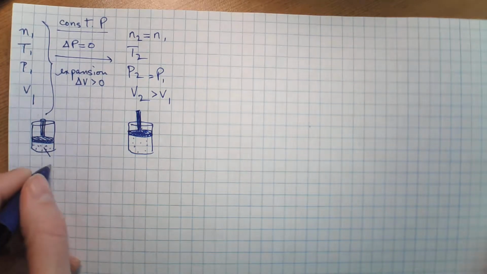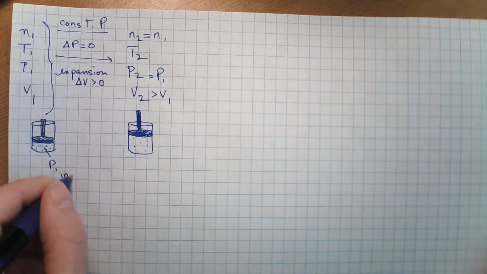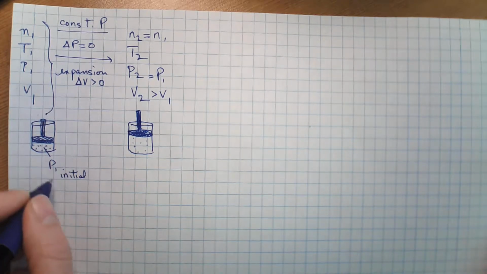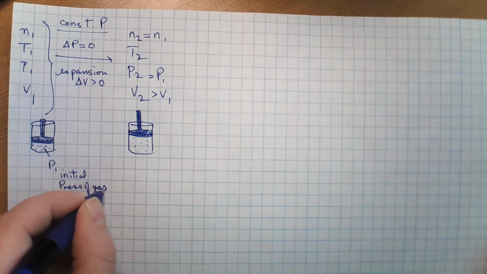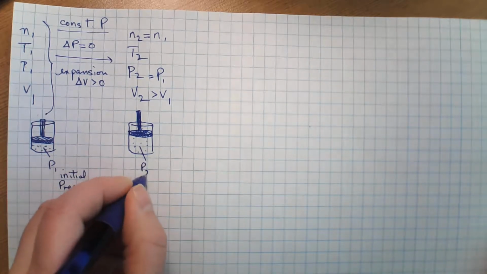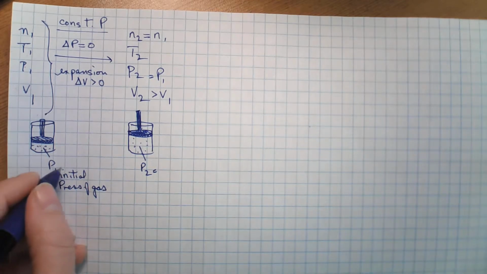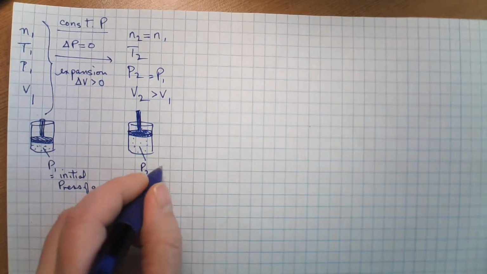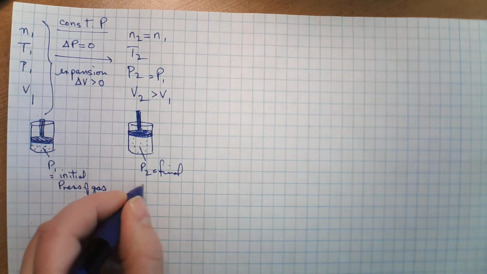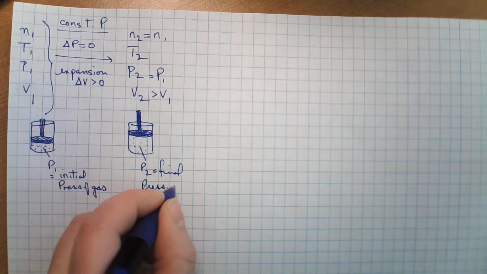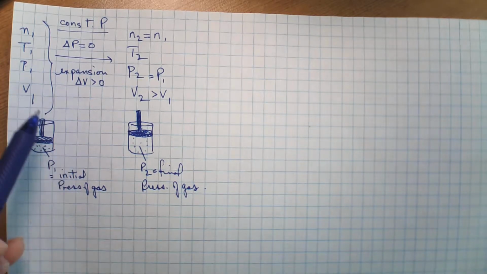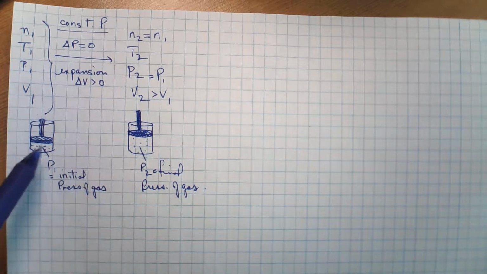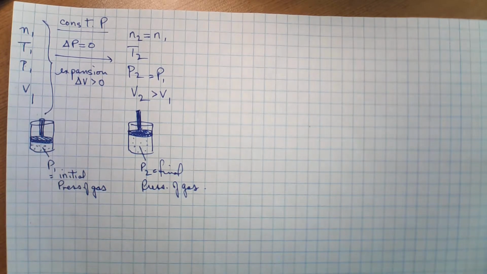So if P1 is the initial pressure of the gas, and P2 is the final pressure of the gas, and I want an expansion, so I want the pressure to stay the same but the volume to get larger. What has to happen to that temperature?